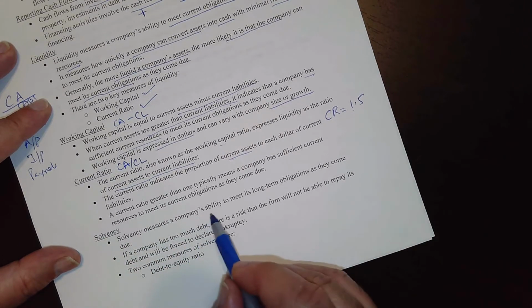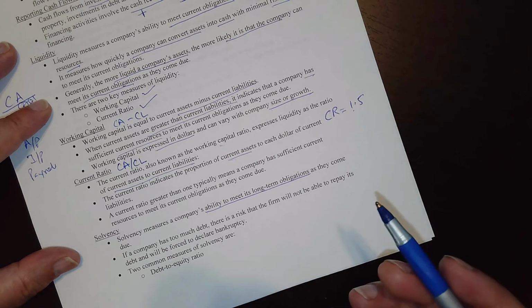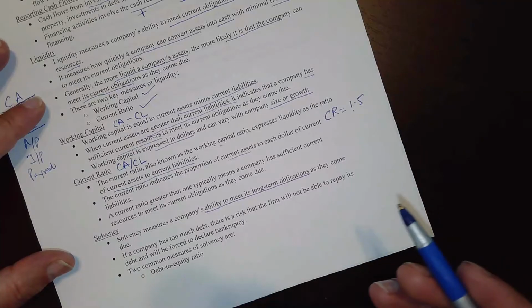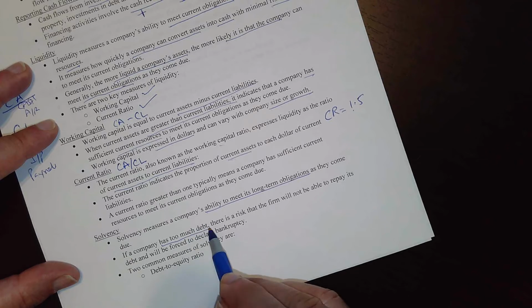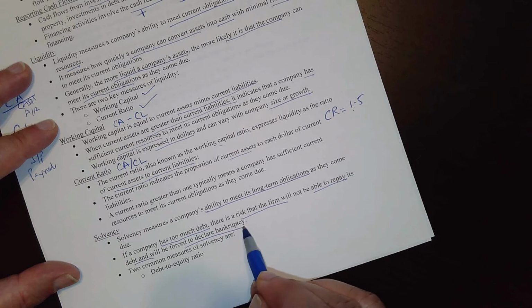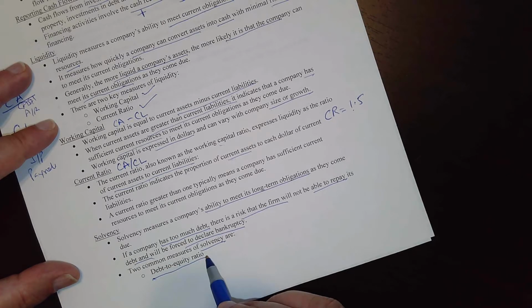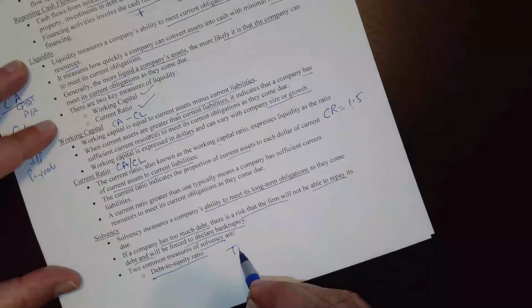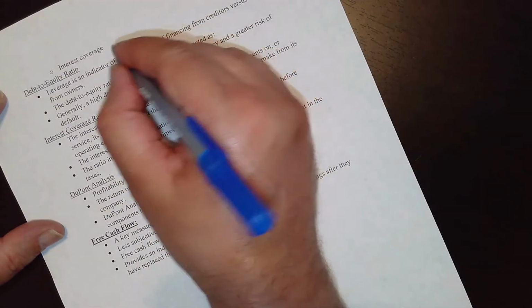Solvency simply means a company's ability to meet its long-term obligations, such as bonds, equity, such as common stock and preferred stock. If the company has too much debt, there is a risk that the firm will not be able to repay its debt and will be forced to declare bankruptcy. The ratios we're going to use here for solvency: one is our debt to equity ratio, total debt divided by total equity, and the second one is the interest coverage ratio.